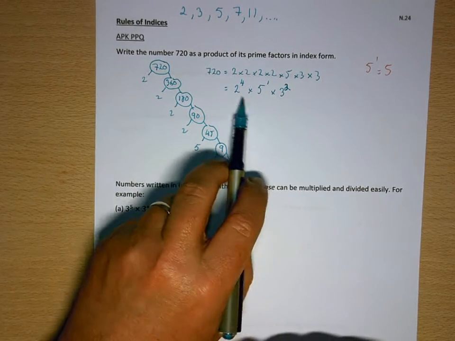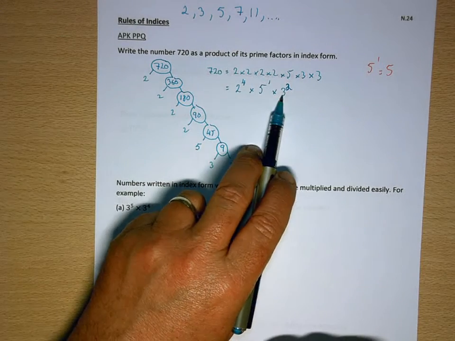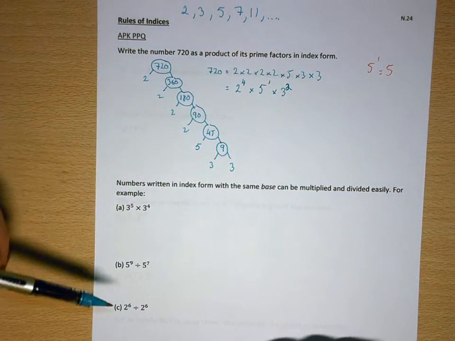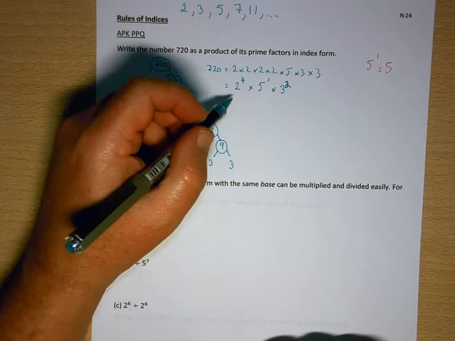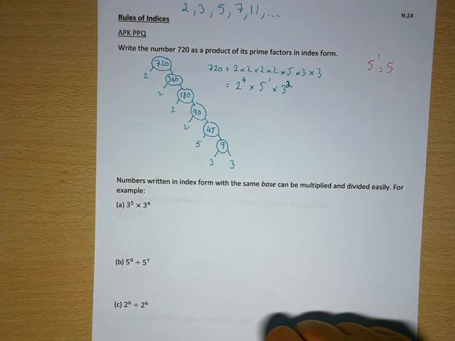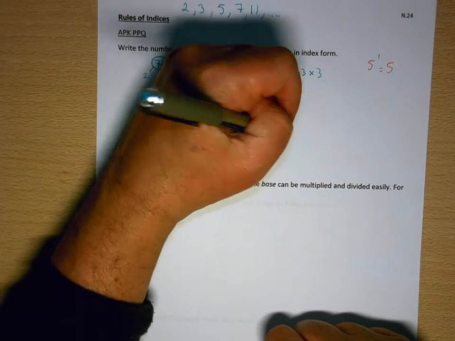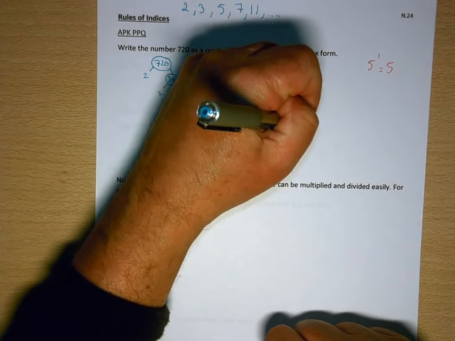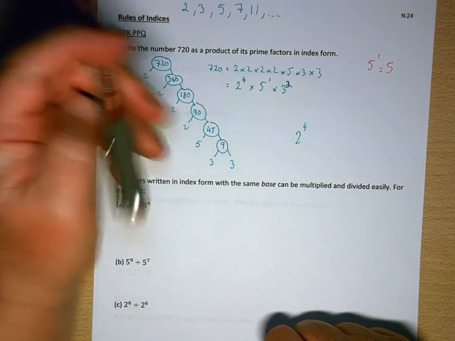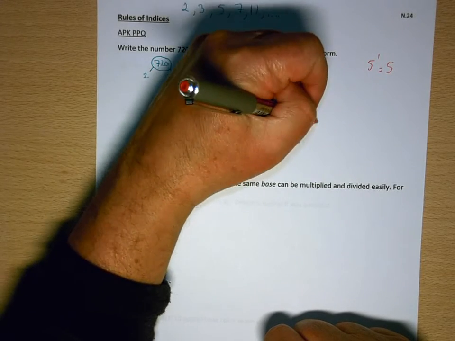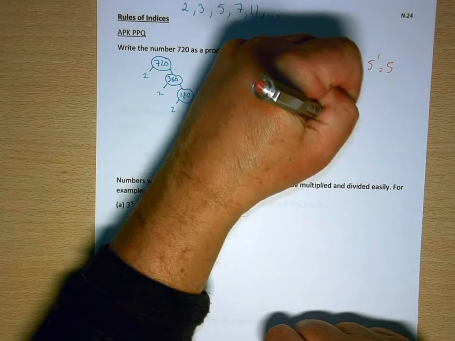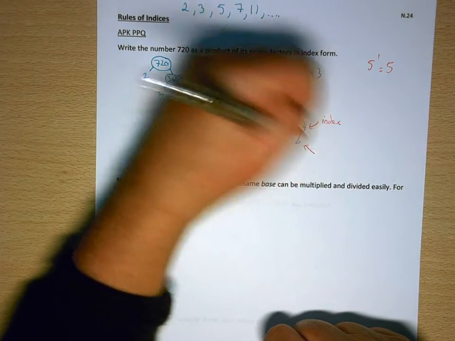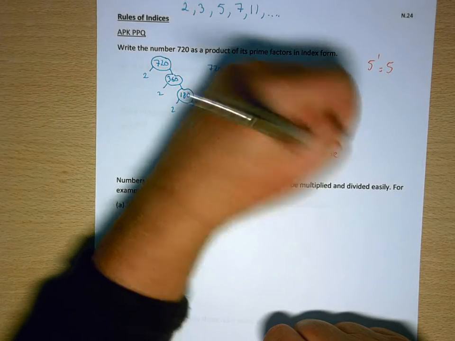Right, so these are index form, and this is where we're going to be developing in today's work. Okay, and another thing for you to be aware of is if you've got 2 to the power of 4, these bits have got names. That, as I mentioned, is the index, and this is called the base.